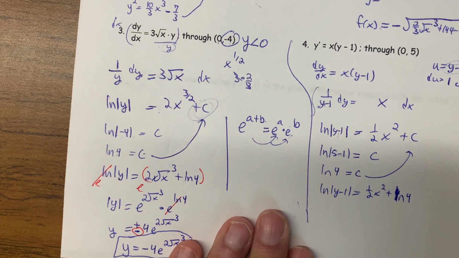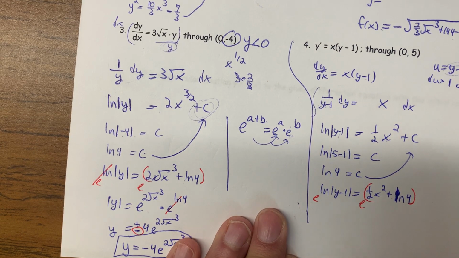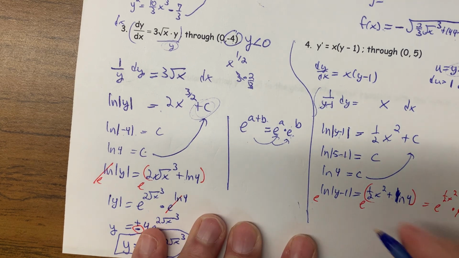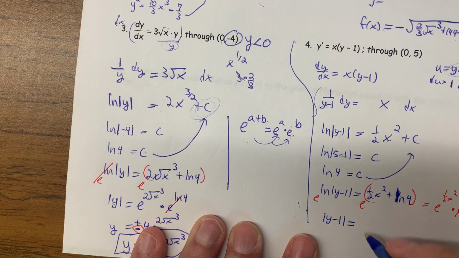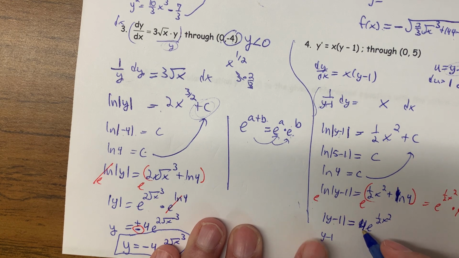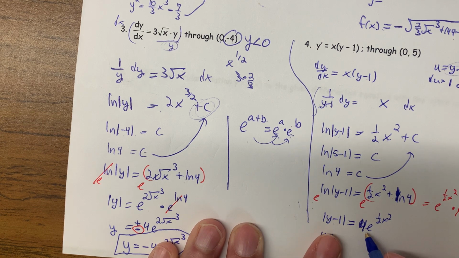And then to undo the natural log, we need to do e to the power of both sides. But again, remember, this is e to two things adding. This is the same as e to the 1/2 x squared times e to the natural log of 4, and that will always cancel out. So here we've got absolute value of y minus 1 equals 4 e to the 1/2 x squared. Okay. Now, this means that y minus 1 could be plus or minus this, but it needs to go through 0, 5. And since this needs to equal 5, this needs to be a positive.